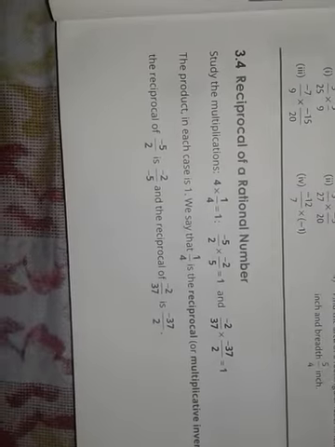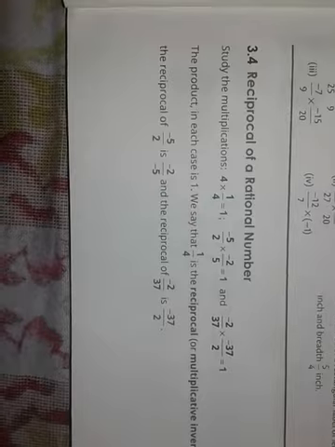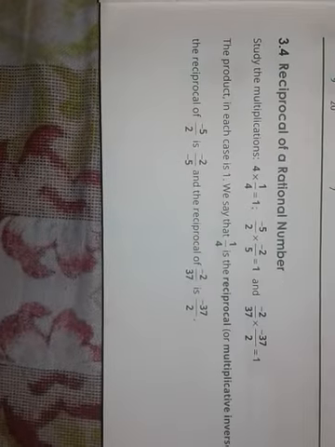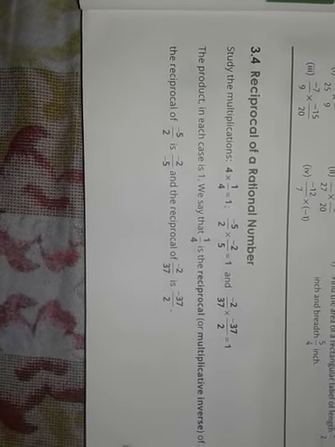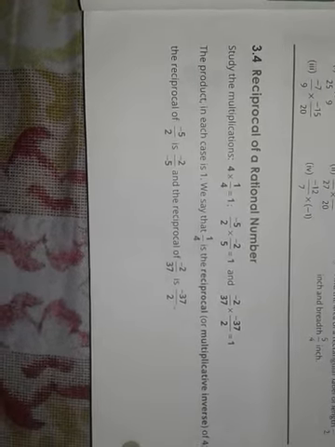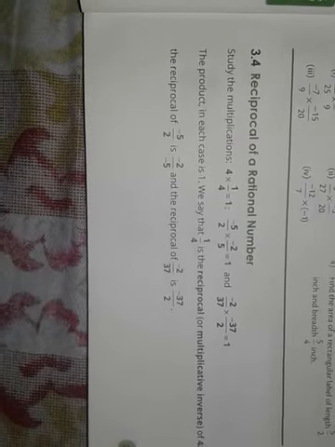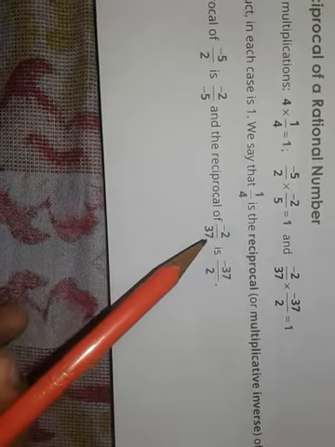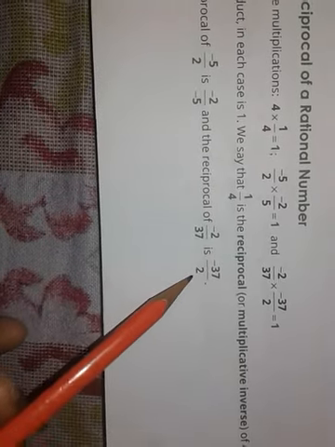Good morning students, today we start a new topic, reciprocal of a rational number. As you studied in standard 6 also, how to write the reciprocal of a fraction, we simply change the order of the numerator and denominator. So you can see here that the reciprocal of minus 2 by 37 is minus 37 by 2.